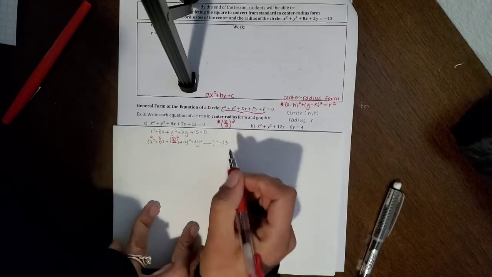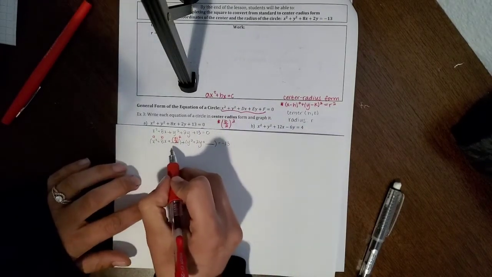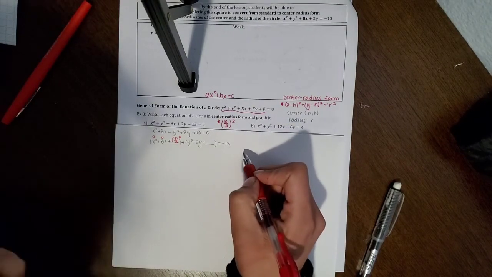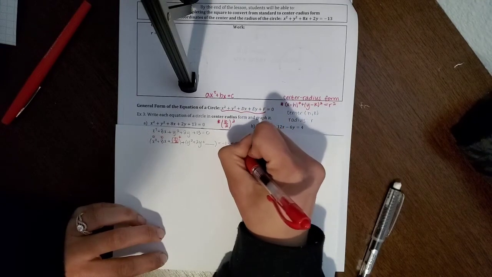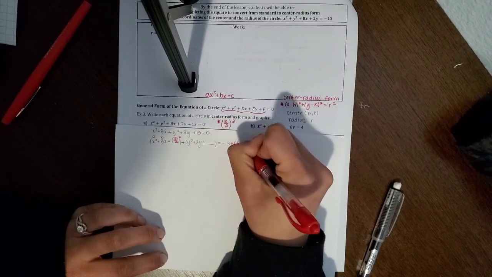And the most important thing to note is that when we're completing the square, whatever number we add here, we also have to add it to the right side so that our equation stays balanced. We're going to call this number a magical number. It's the number that we get from completing the square.